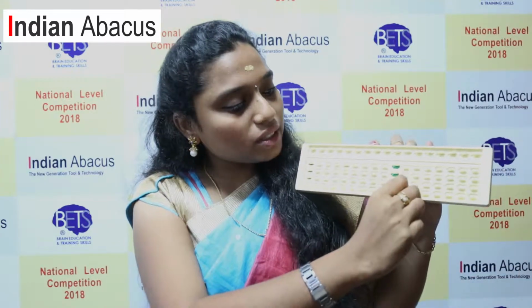This tool is colorful. The lower beads are green in color and the upper beads are red in color. Because of this colorful slide, we can easily calculate these numbers. For everyone's brain, everything will be saved in image format. Only in image format will everything be saved.